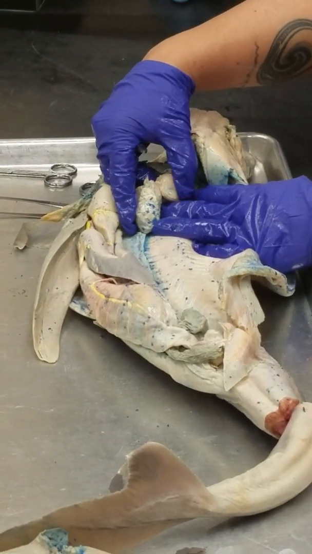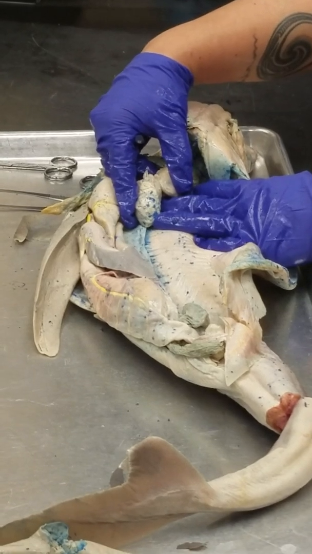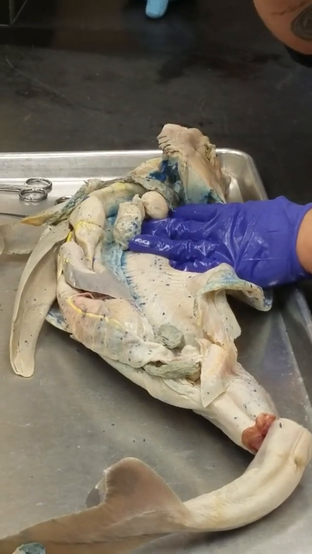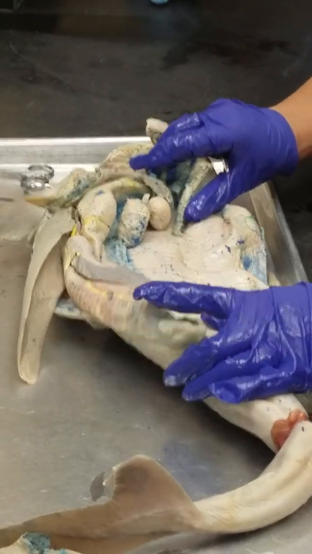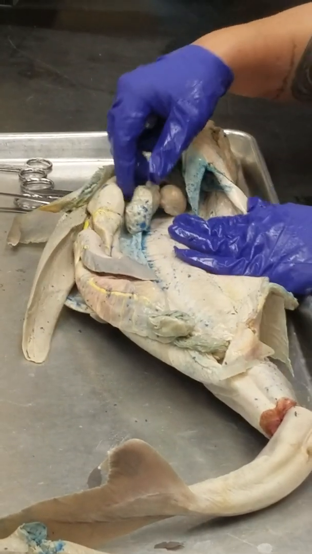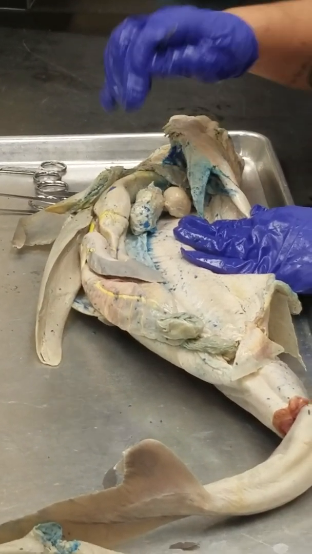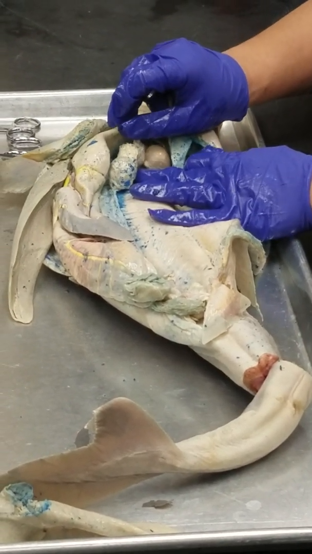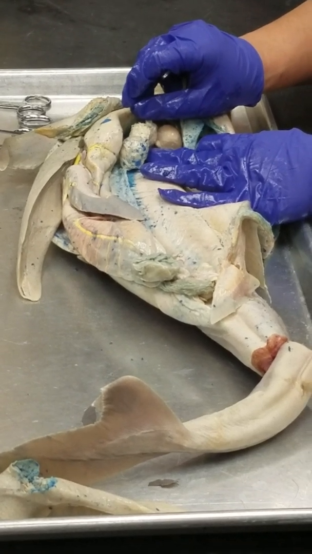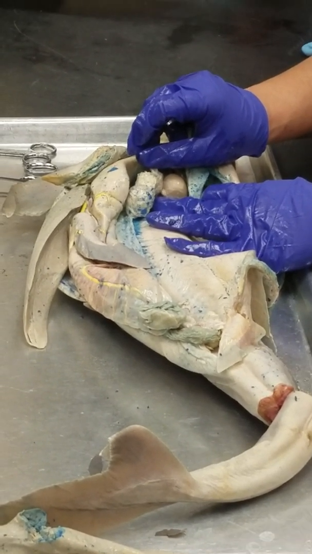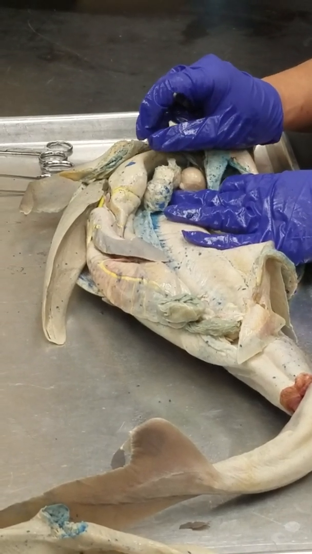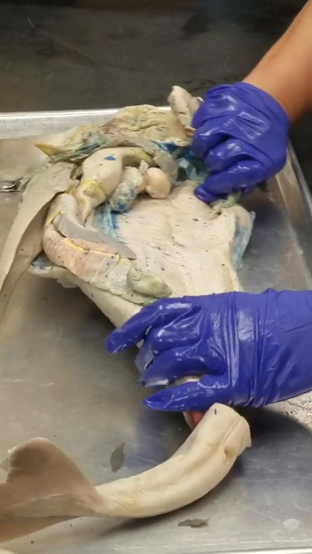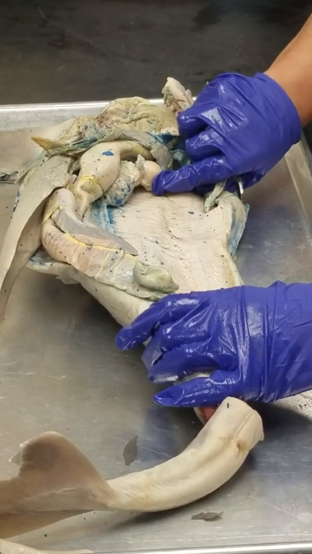Do not spell testes T-E-S-T-I-E-S, because testes spelled like that are little tests. Quizzes, if you will. Okay? So in males, that attachment, that ligament is called the mesorchium. Testes were referred to as the orchids, I don't know, long ago. So they are referred to as the orchids, and the ligament is called the mesorchium.